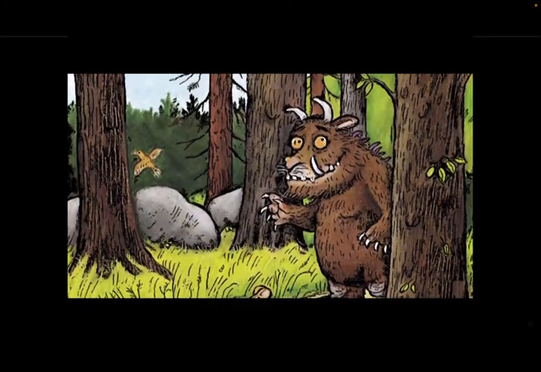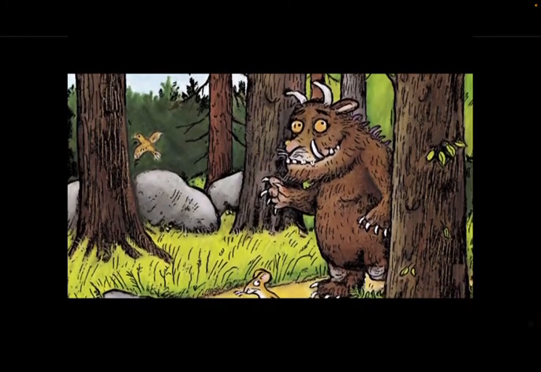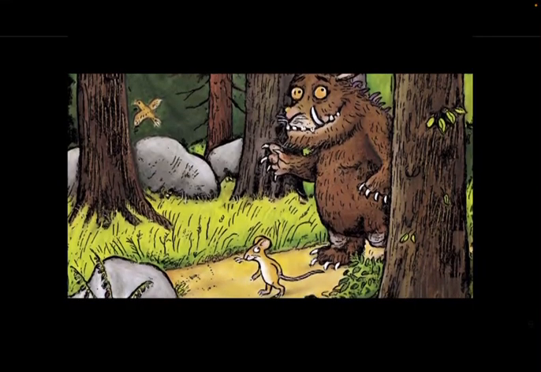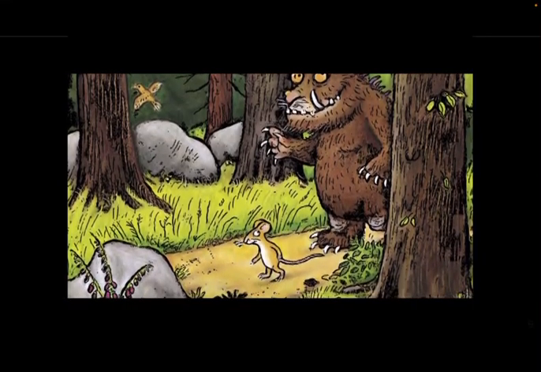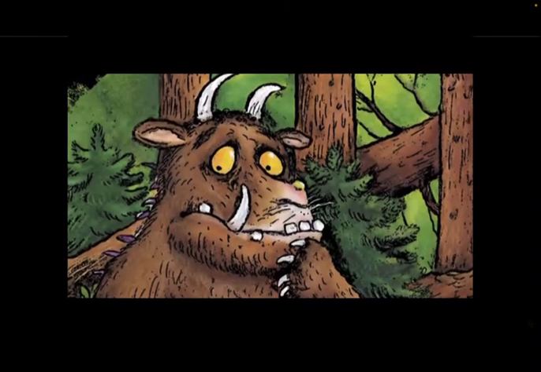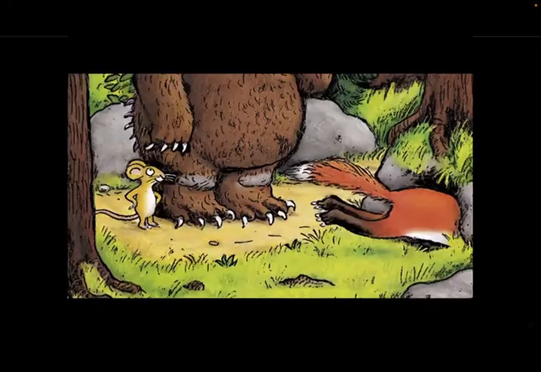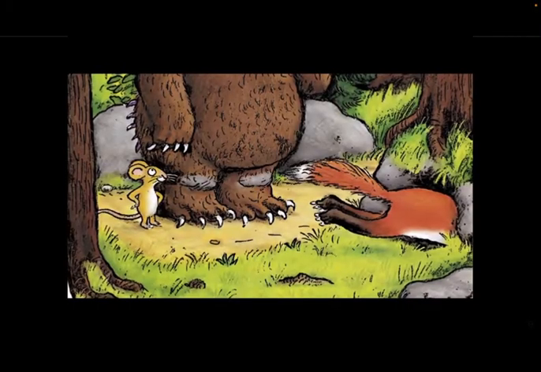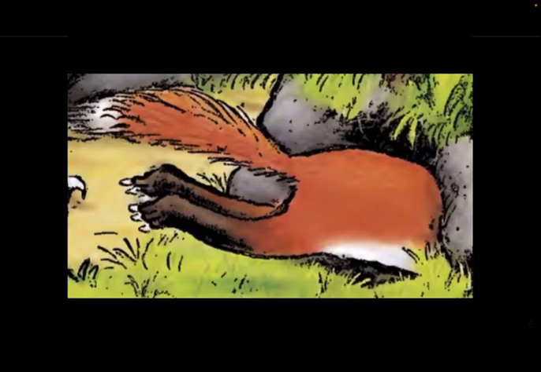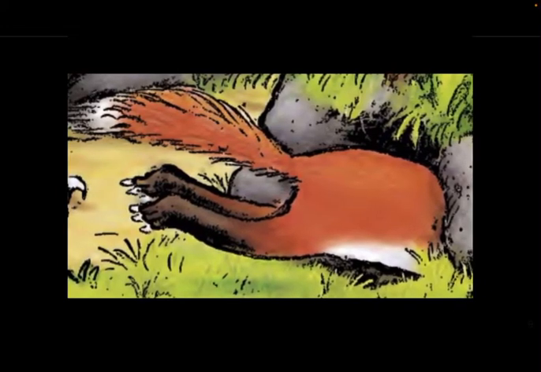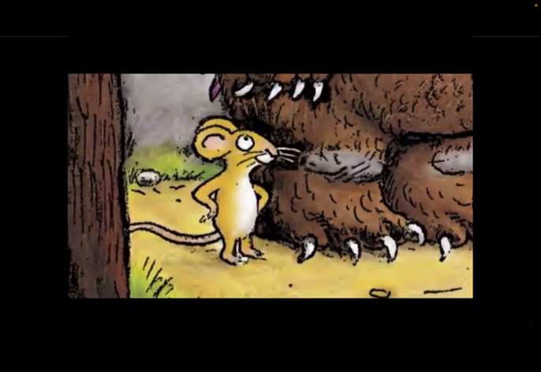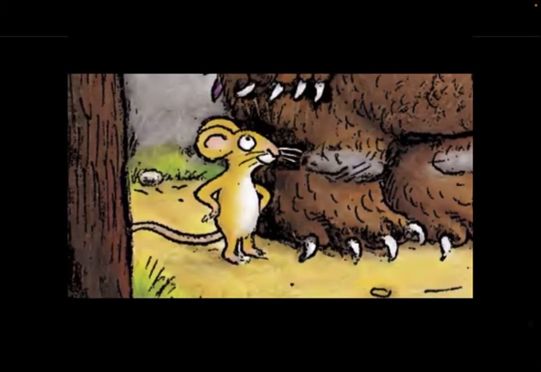They walked some more till the Gruffalo said, I can hear feet on the path ahead. It's Fox, said the mouse. Why, Fox, hello! Fox took one look at the Gruffalo. Oh, help, he said. Goodbye, little mouse. And off he ran to his underground house. Well, Gruffalo, said the mouse. You see, everyone is afraid of me.